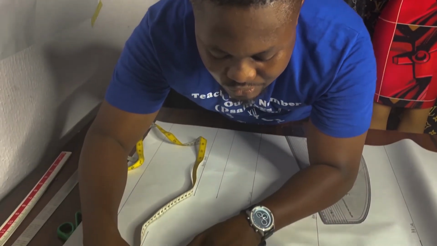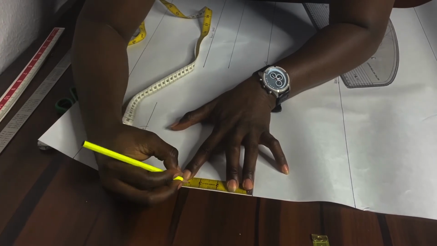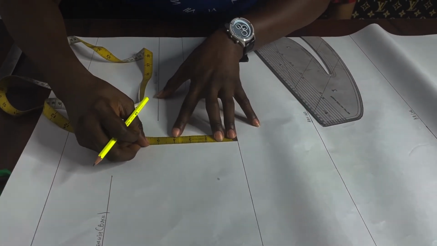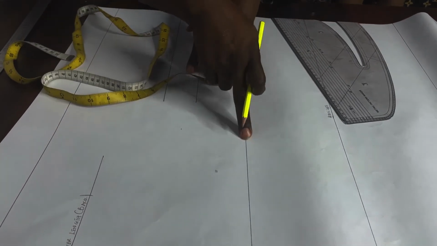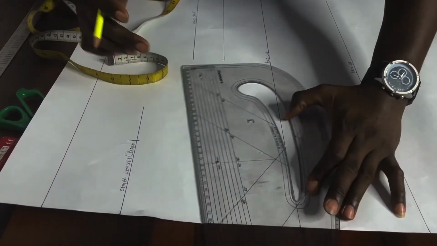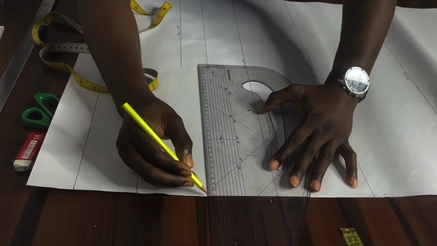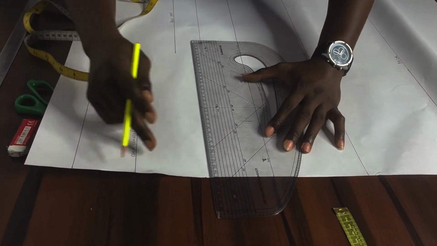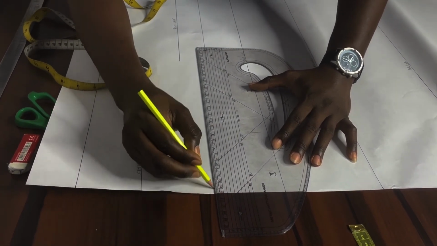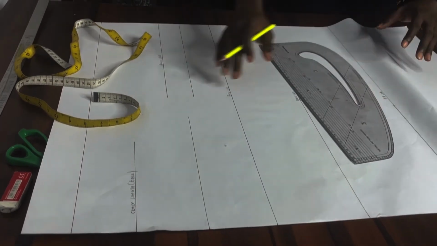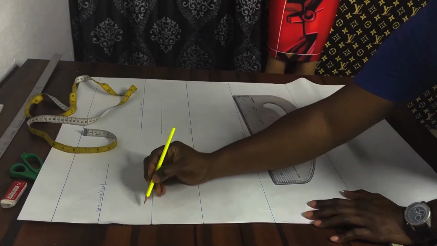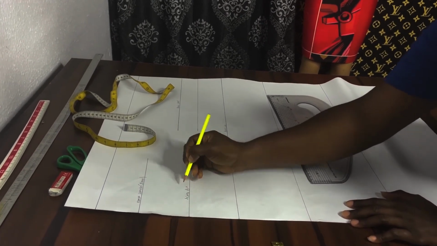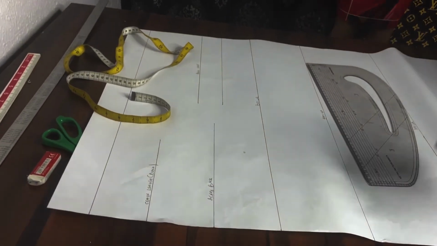This is the standard for every pattern. That is our across back.